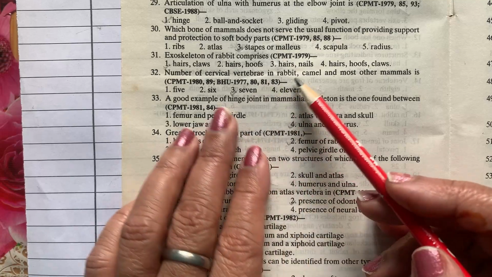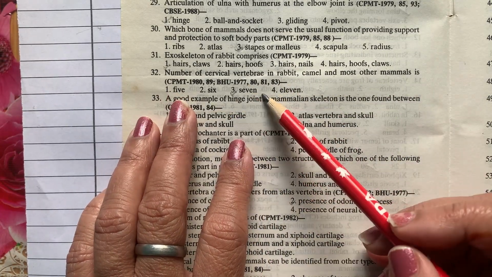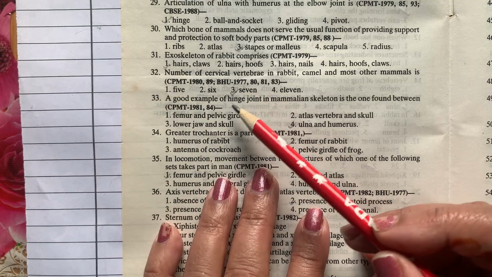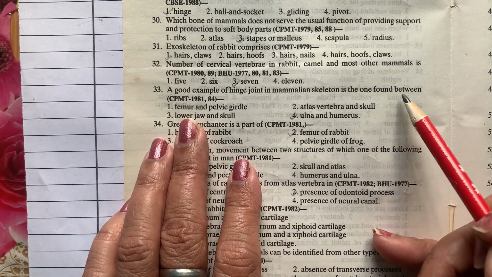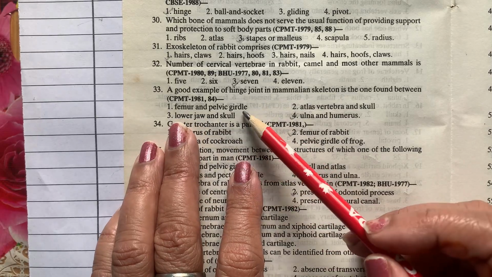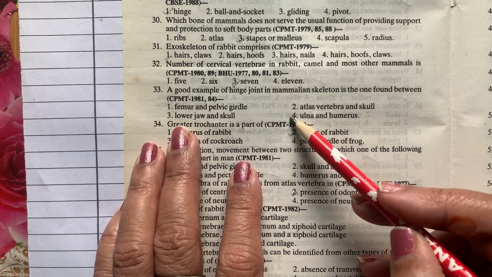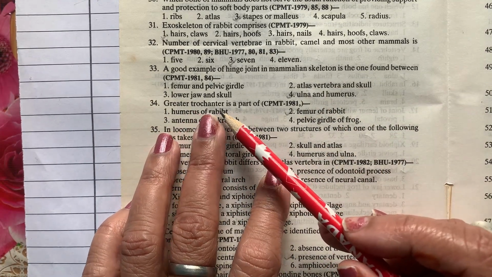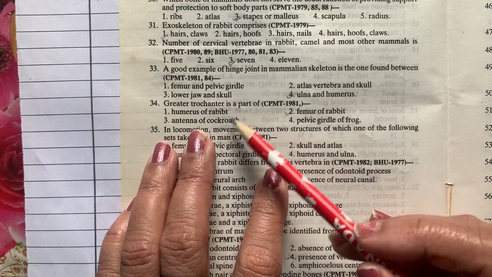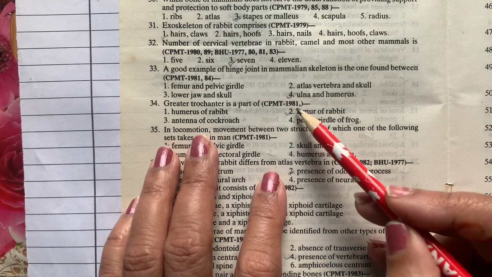Number of cervical vertebrae in rabbit, camel and most other mammals is 5, 6, 7, or 11. Correct option is 7. A good example of hinge joint in mammalian skeleton is the one found between femur and pelvic girdle, atlas vertebra and skull, lower jaw and skull, or ulna and humerus. It is ulna and humerus. Greater trochanter is a part of humerus of rabbit, antenna of cockroach, femur of rabbit, or pelvic girdle. It is femur of rabbit.